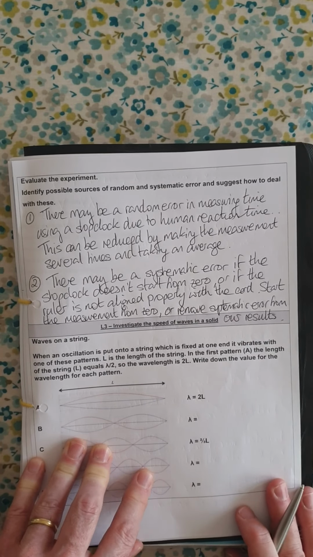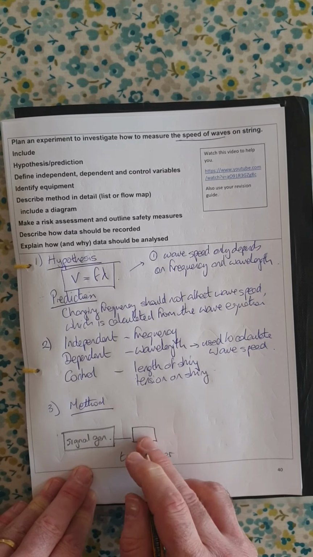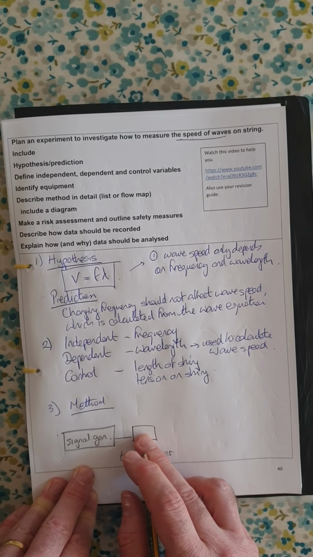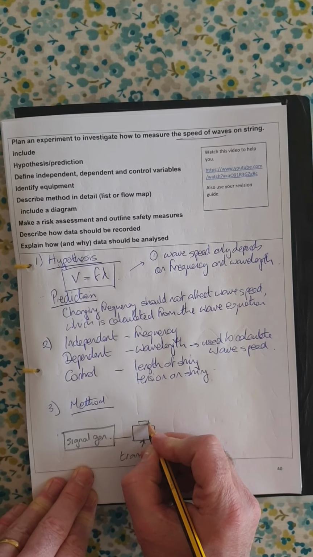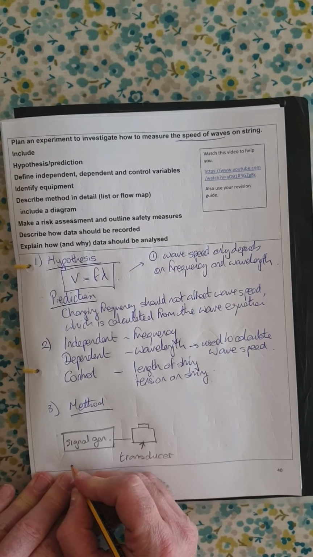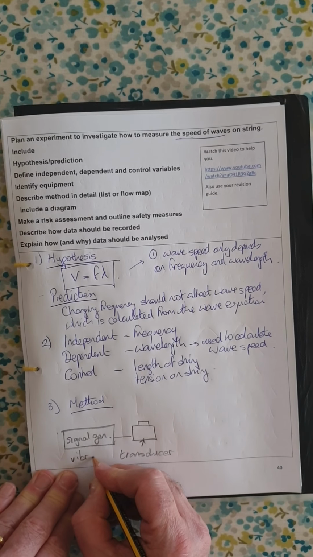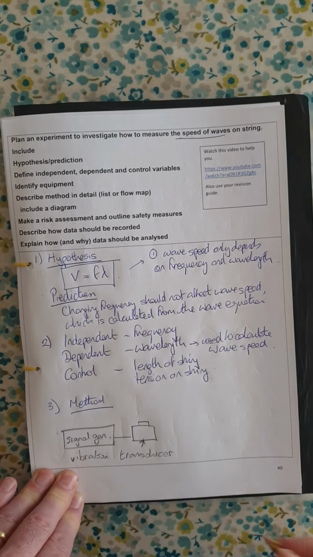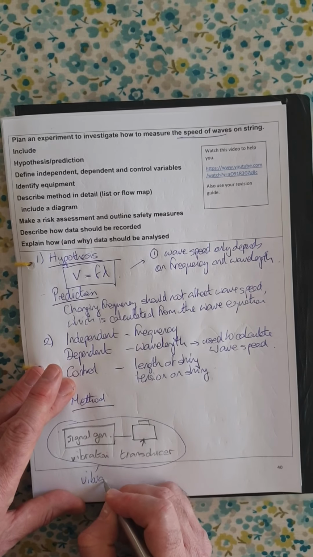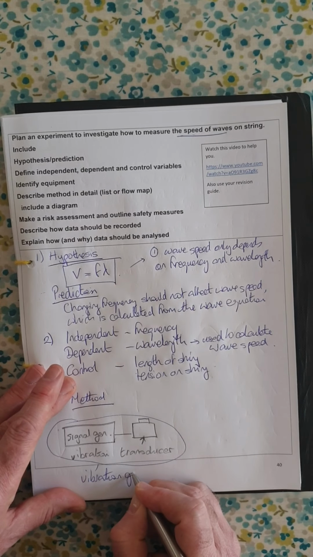In this case, it's transforming electrical signals into the movement of the oscillating plate on the vibration generator. So we call this a vibration transducer, and all of this together, we can call this a vibration generator.